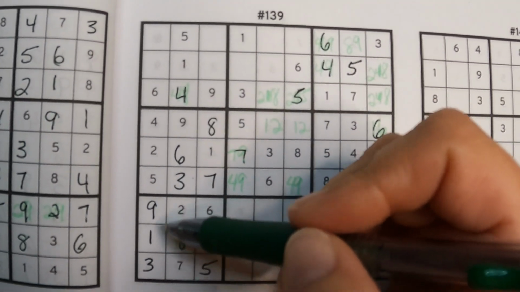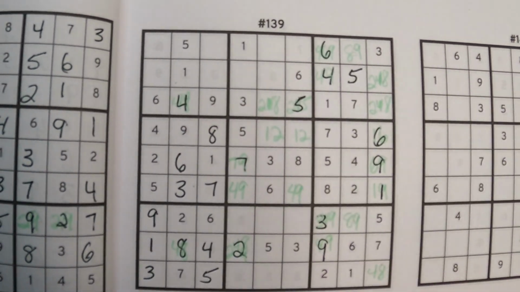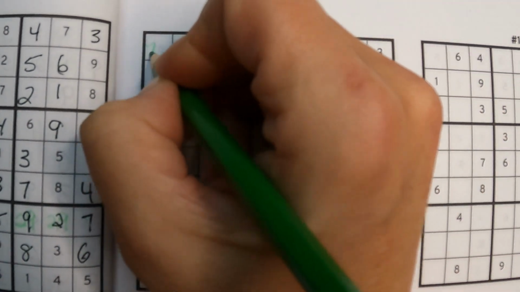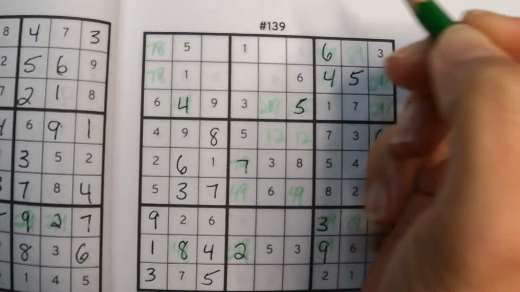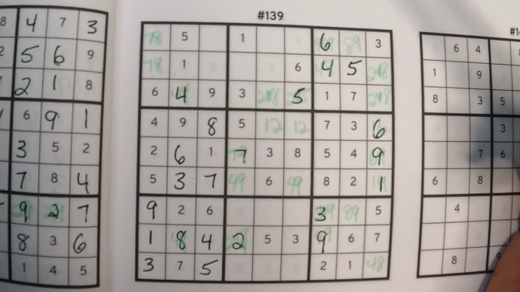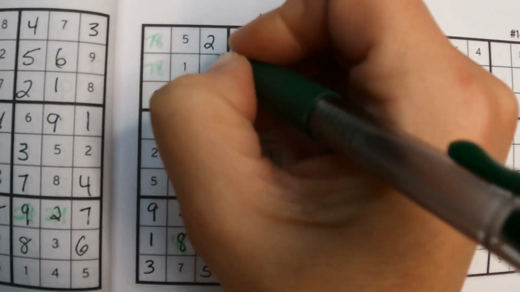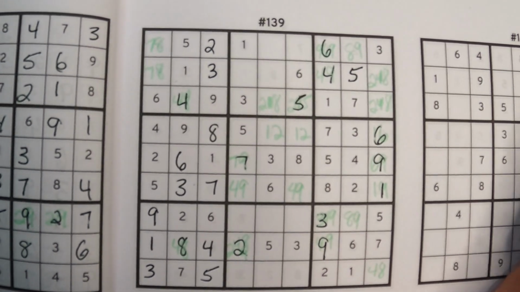For this column now, we've got 1, 2, 3, 4, 5, 6. We're missing 7 and 8, and I don't see any help. So 7, 8. For this column, looks like we're missing 2 and 3. We've got a 3 here, so 2, 3.